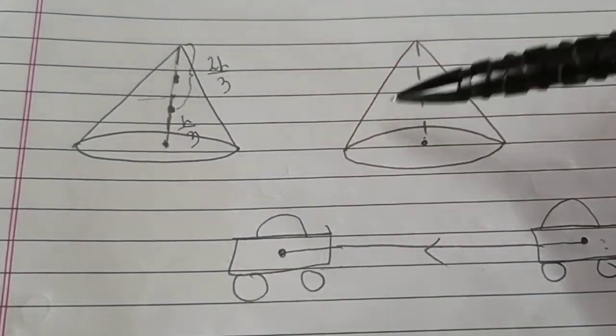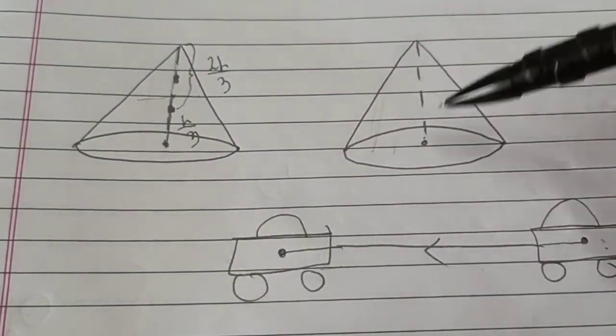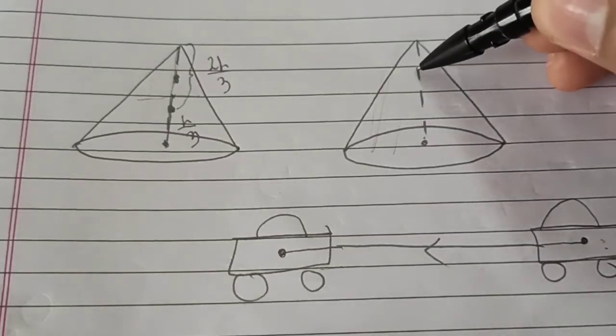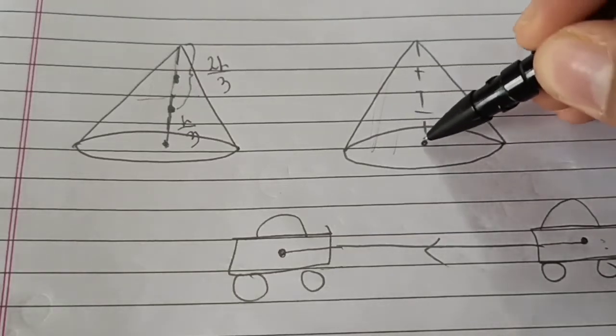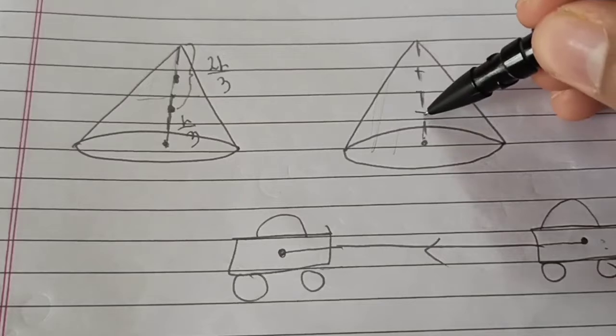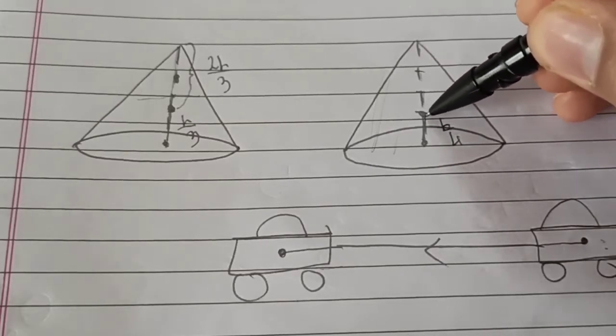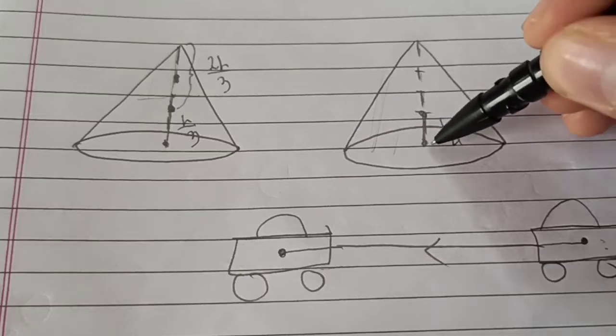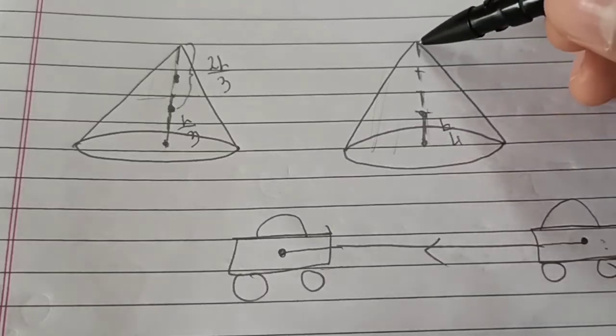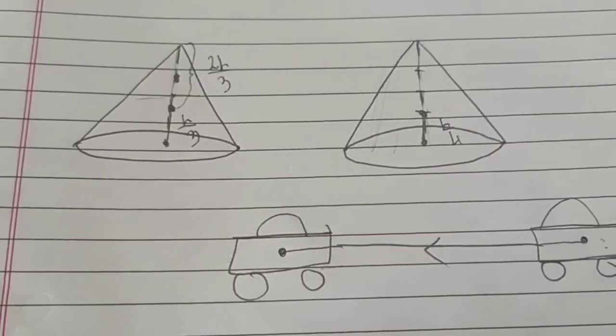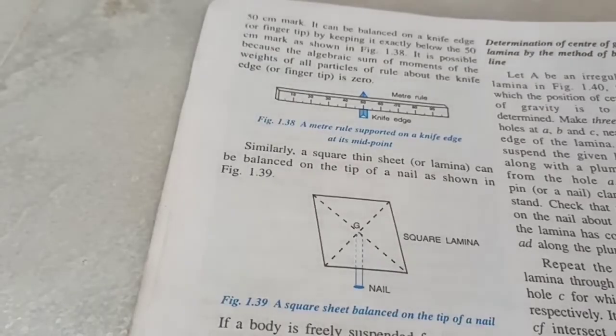What if it's a solid cone, completely filled with some material like metal? Then we'll have to divide the axis into 4 parts: 1, 2, 3, 4. And so this distance is h upon 4. So the center of gravity is at a distance of h upon 4 from the base, or 3h upon 4 from the vertex. Center of gravity is very useful in understanding how to balance an object.